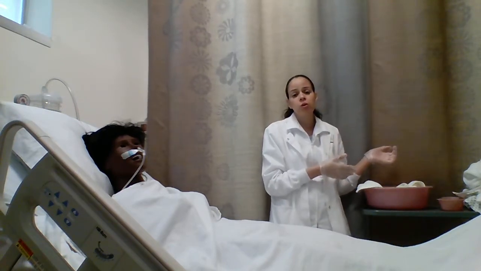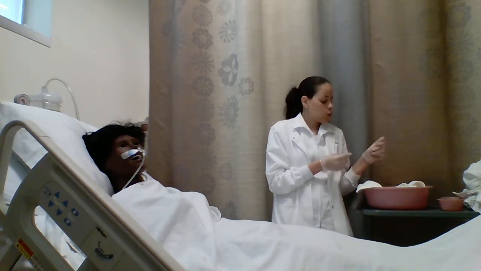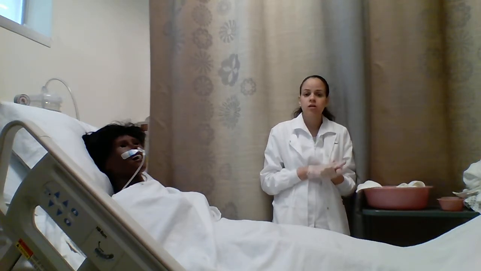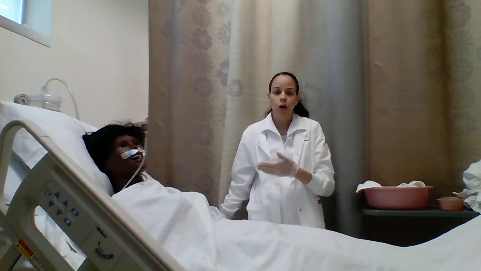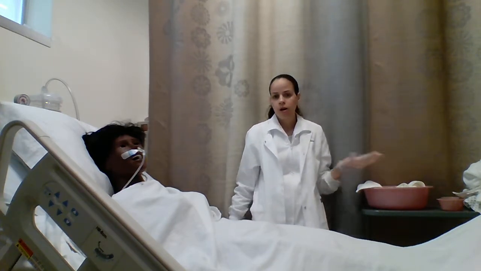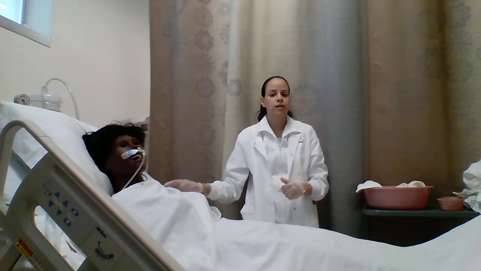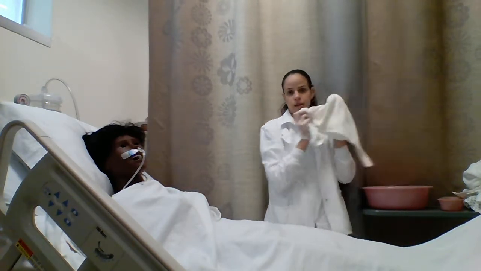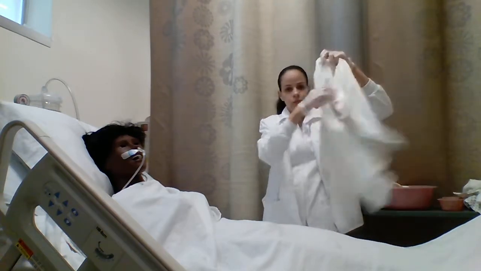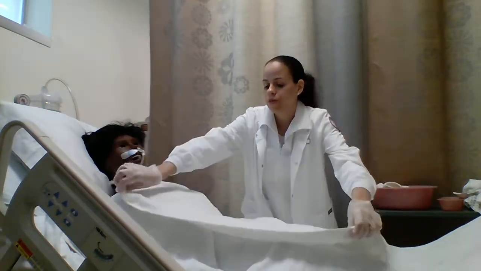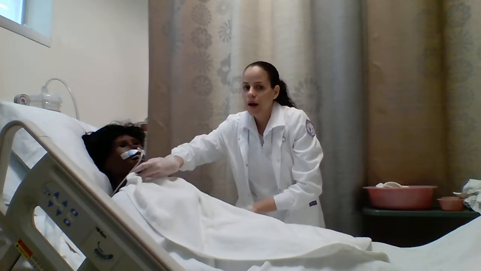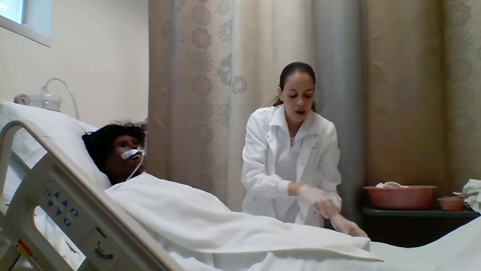So I would just change the water to some warm water and make sure that the water is comfortable, and I'll ask the patient to feel the water for the comfort. While I'm doing that, the handrail should be up. But now that I have clean water, put the handrail back down. I come and I just put a towel on top of my patient, and I'm just going to remove the bath blanket from the bottom.